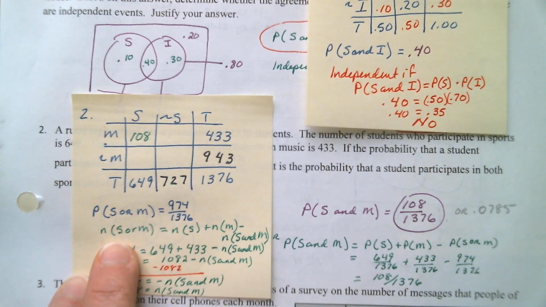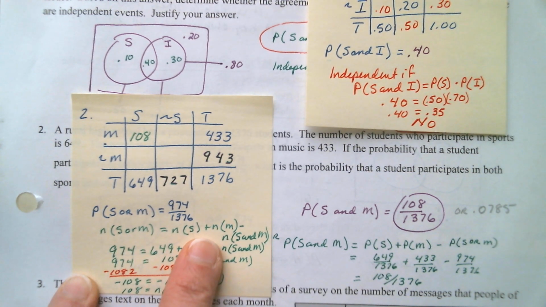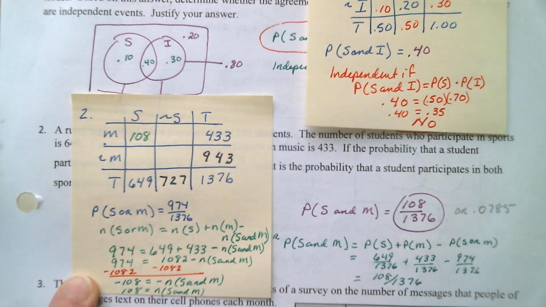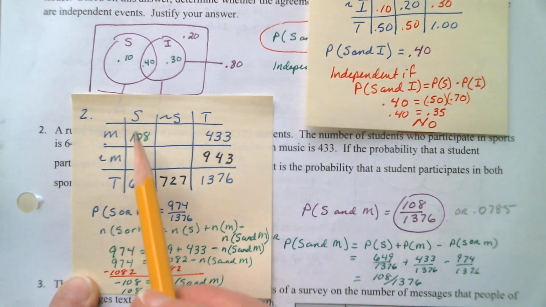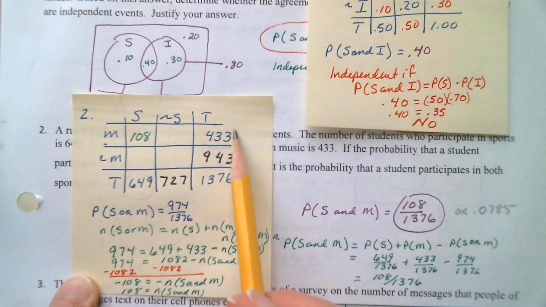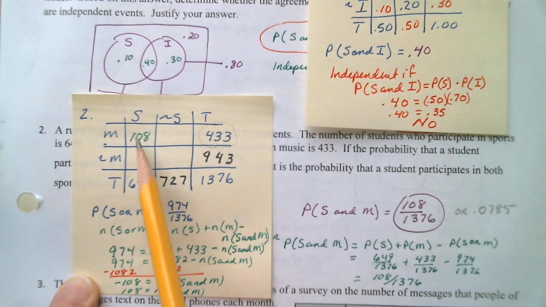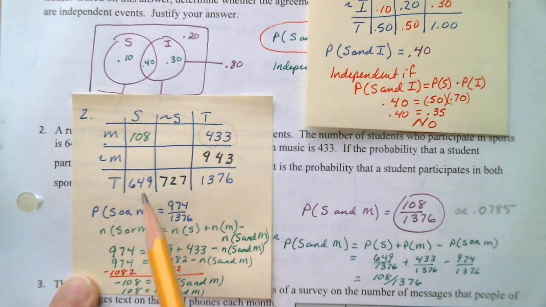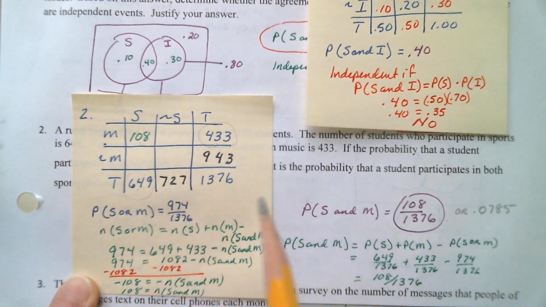So the number in S or M would equal the number in S plus the number in M minus the number of S and M. If I'm looking at the table, it's this plus this plus this, but then you have to subtract out this because it would have been counted twice. But that's what we needed to find.